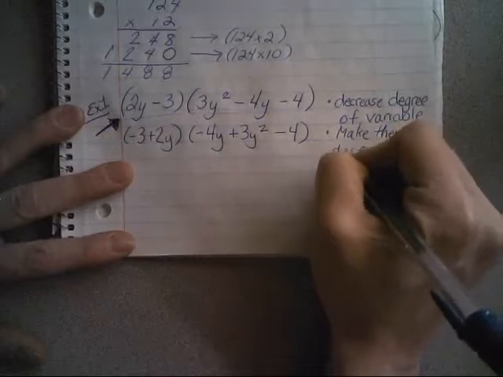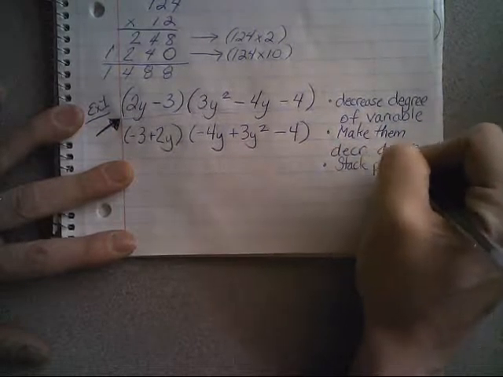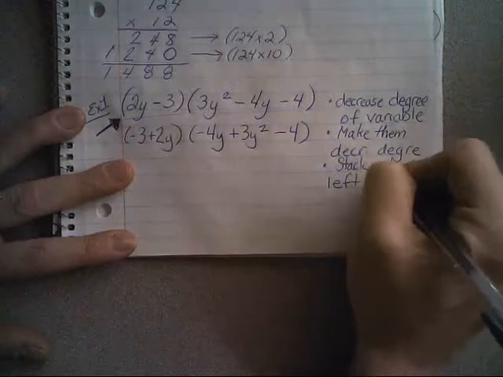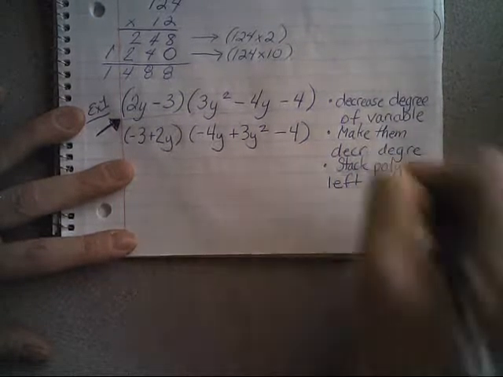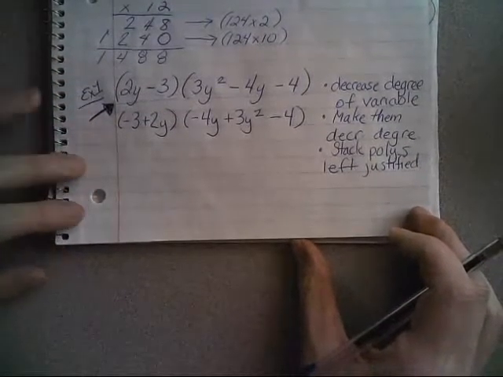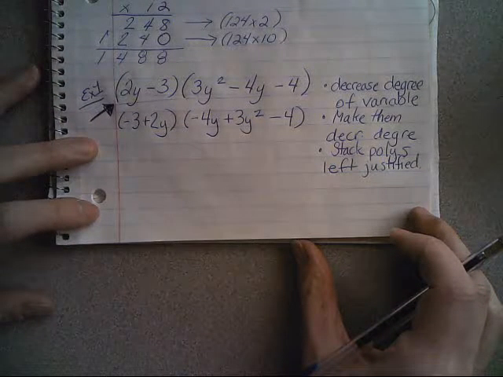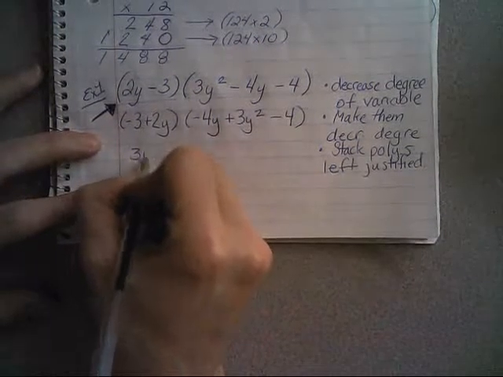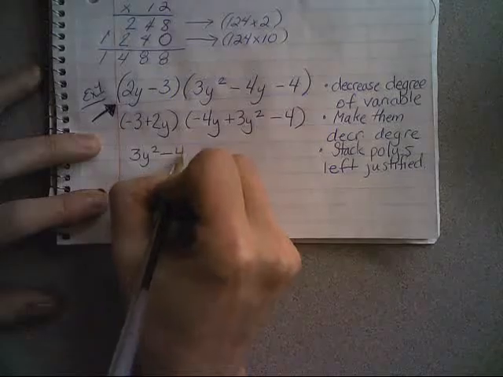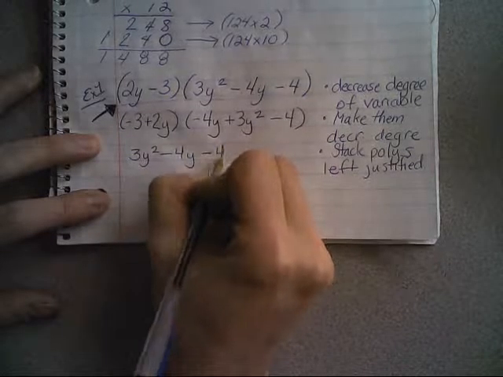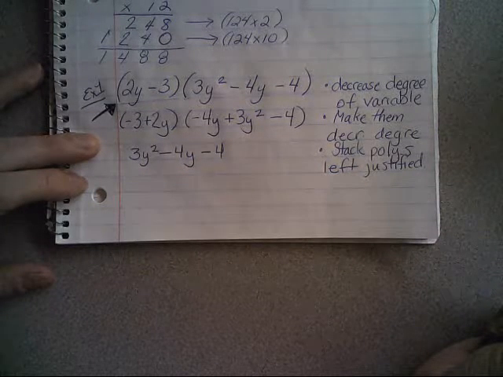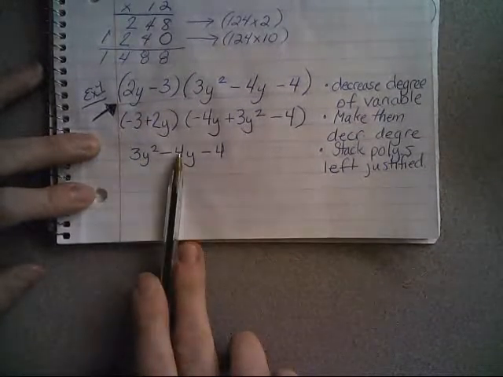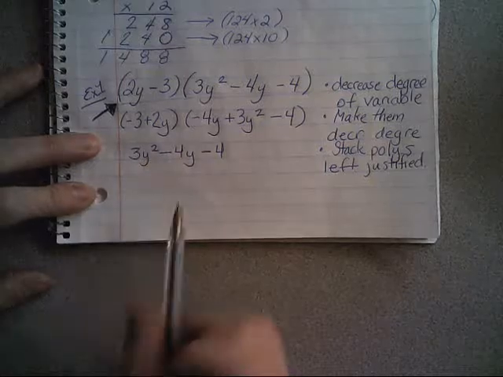Now we are going to stack the polynomials, but they need to be left justified. That's typewriter terminology, but I'll show you what I mean by that. The biggest one with the most terms goes on top. Okay? The one that is smaller does not get pushed to the right, it gets pushed to the left.